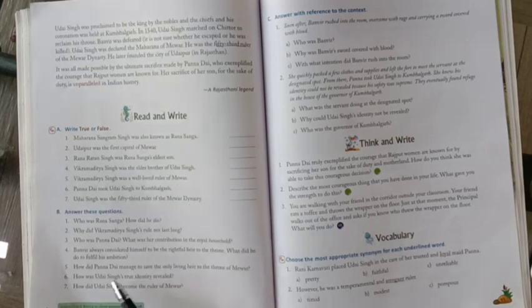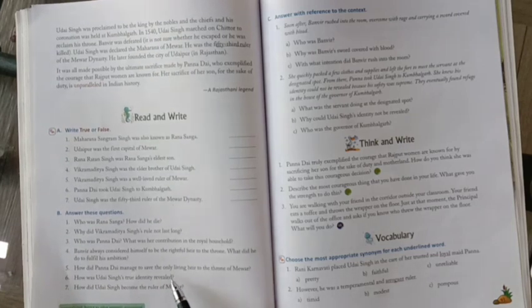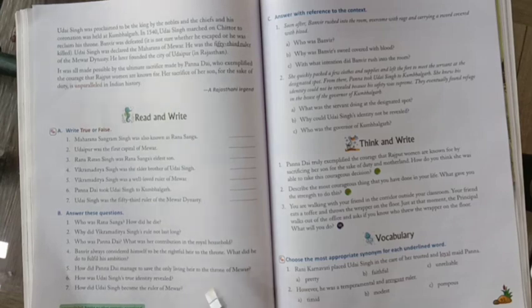Okay? Next one. How did Panna Dai manage to save the only living heir to the throne of Mewar? How she managed? So you can write that Panna Dai managed to save the only living heir to the throne of Mewar by sacrificing her own son's life, Chandan, whom Banbir killed, thinking he was Uday Singh. So she then took Uday Singh to Kumbulgar, and this is how she saved him.